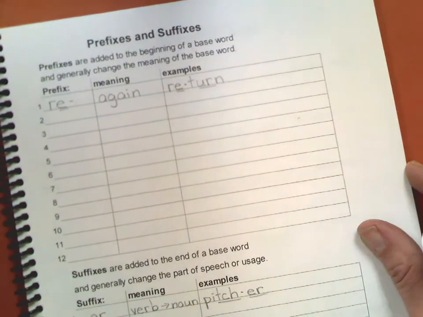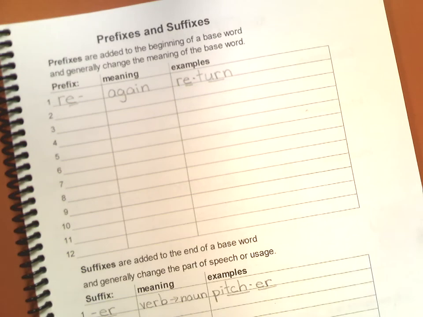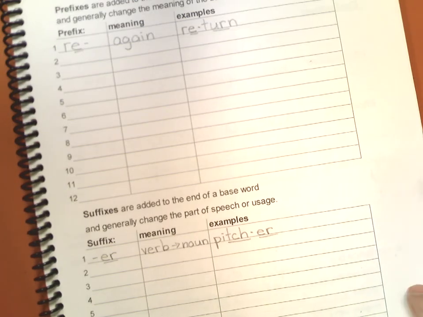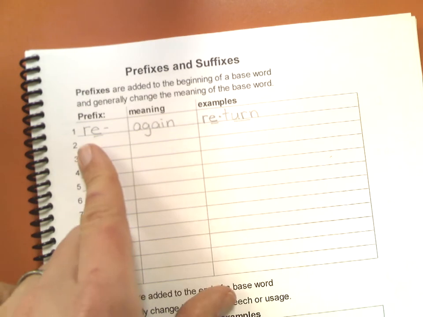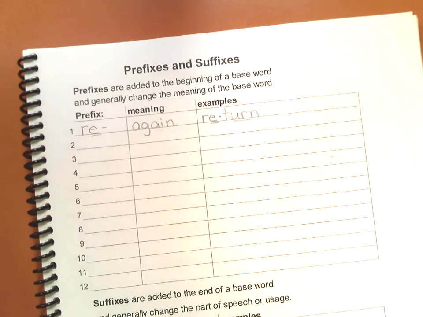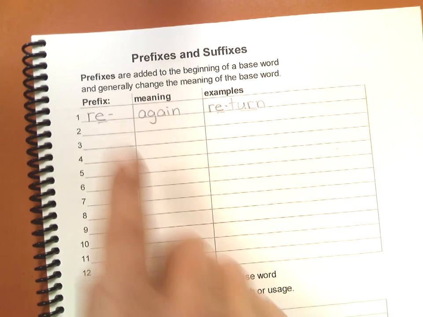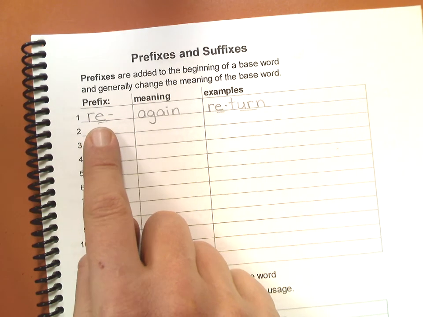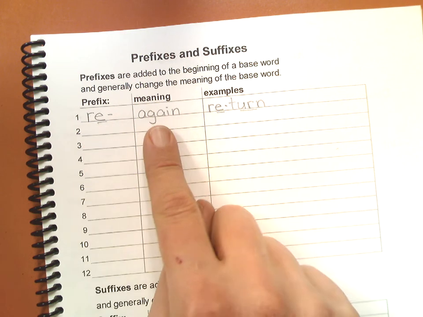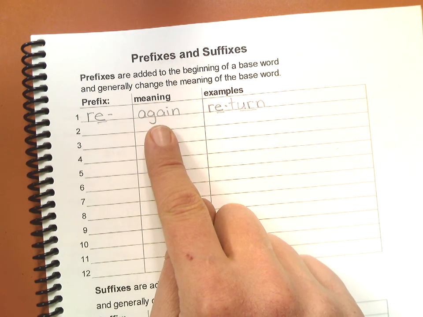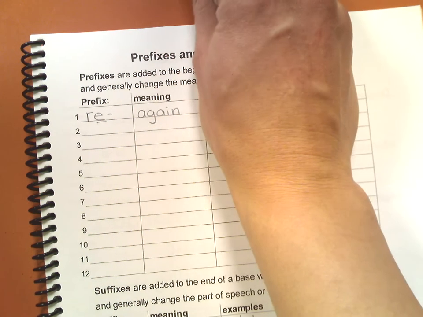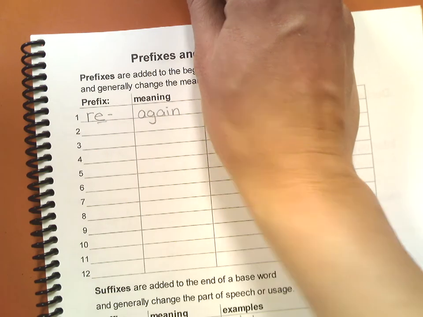Let's go to page 33 where we have our prefixes and suffixes. All right, so remember a prefix goes before our base word and a suffix goes at the end. So if you don't already have re written for your prefixes, go ahead and write re. So the prefix is re. And the meaning is again, or again, as we would say it to spell it. So if you don't have anything written, go ahead and write re and again.